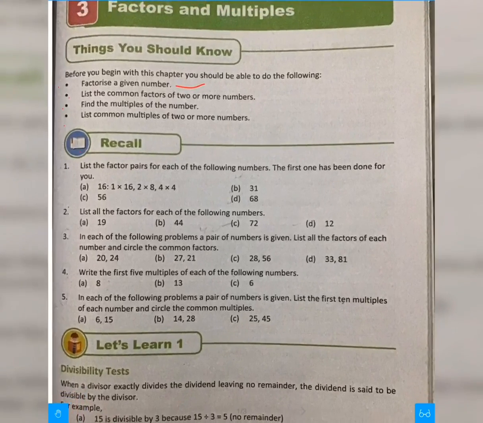Now on the basis of the theory of factors and multiples, you have to do this recall in your notebook. List the factor pairs of each of the following numbers. The first one has been done for you. For example, 16. If we have to find the factors for 16, we will write factor pairs for 16.